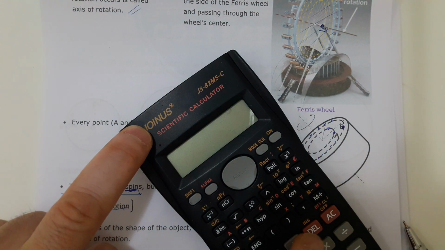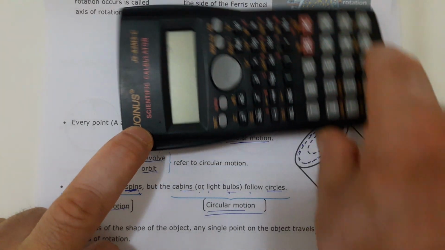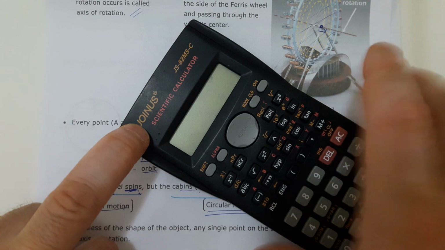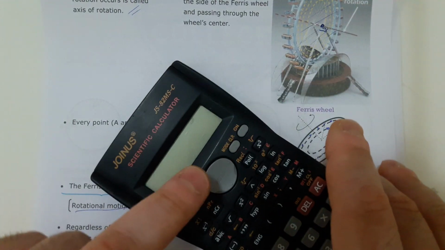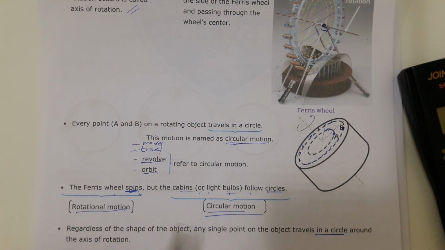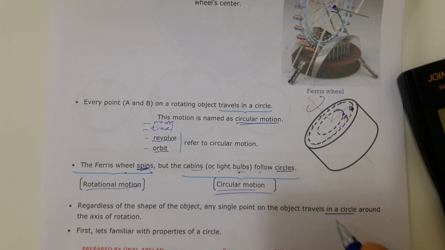Or this DEL button will follow a circular path when this calculator is in rotational motion. So we don't care about the shape of the object. Regardless of the shape, any single point on an object travels in a circle around the axis of rotation.